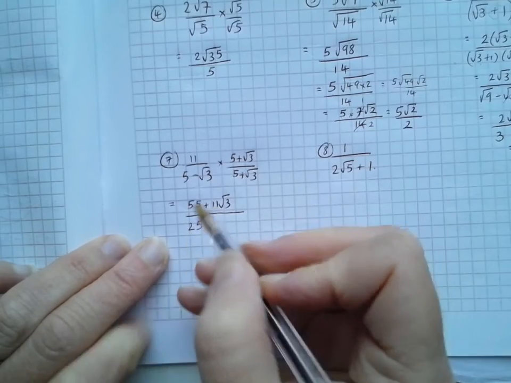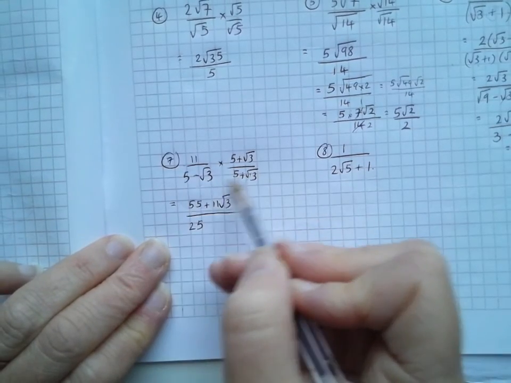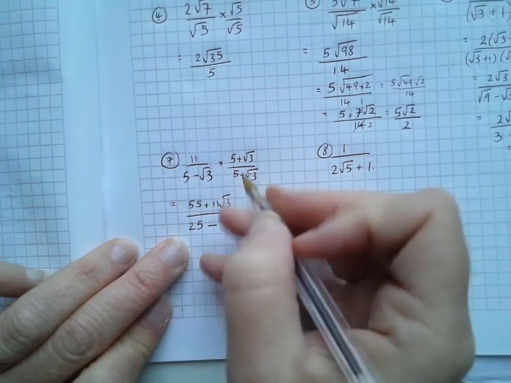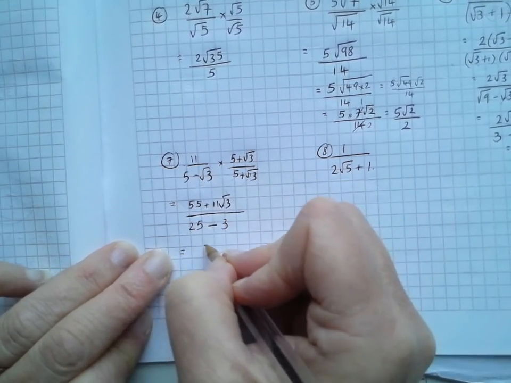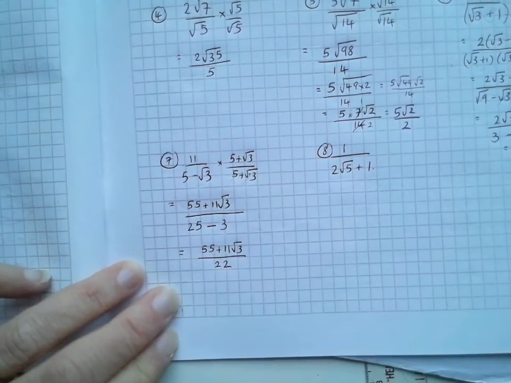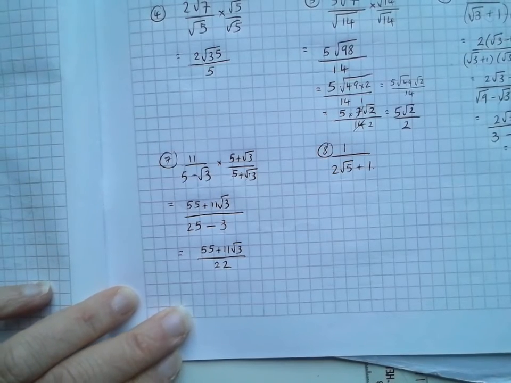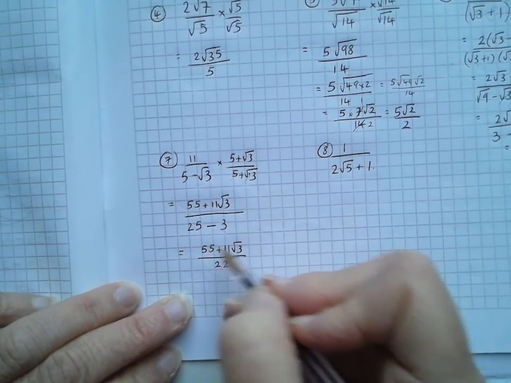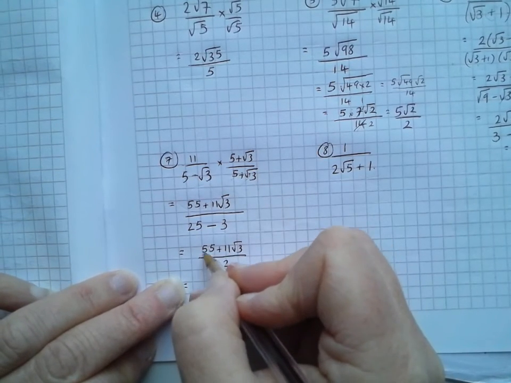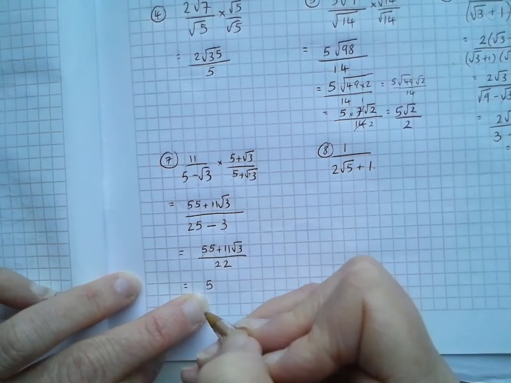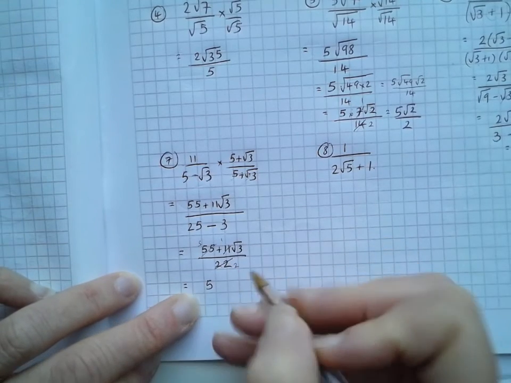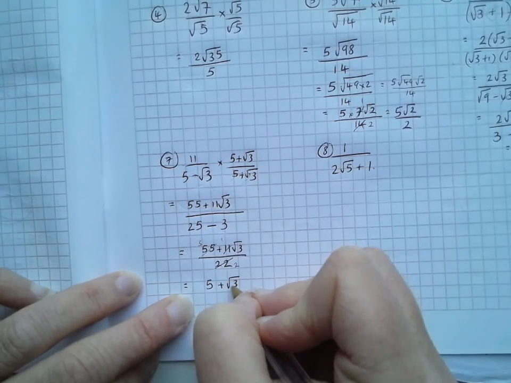Now remember, plus 5 root 3 and minus 5 root 3 will cancel each other out, so I'm not going to bother to put those in. And minus root 3 by root 3 is 3. So what I have here is 55 plus 11 root 3 over 22. Now, hopefully you can see that 11 is a factor of all of these. So if I divide by 11, I'll have 11 into 55 goes 5 times. 11 into 11 goes once, and 11 into 22 goes twice. So I've got 5 plus root 3 divided by 2.